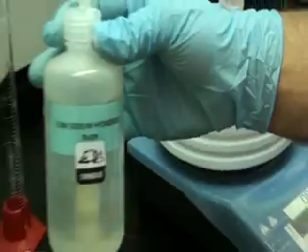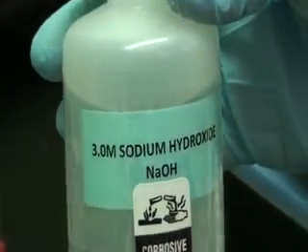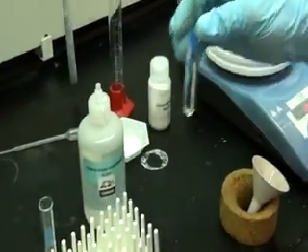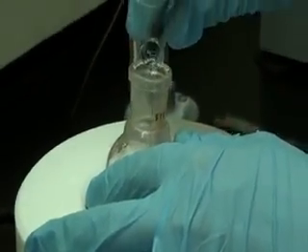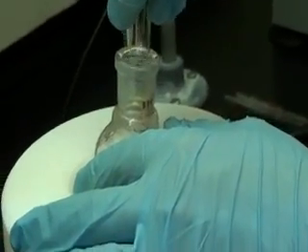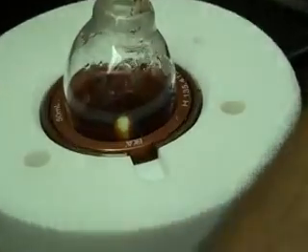In addition to this, we will add 5 ml of 3 molar sodium hydroxide. The solution should begin to turn a dark red or brown color. At this point, we will begin to stir with the stir bar.